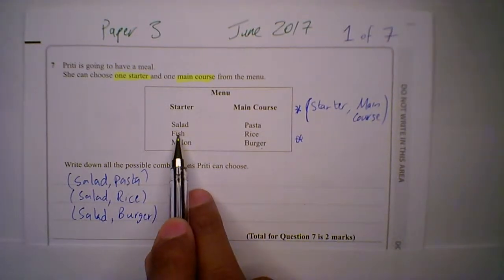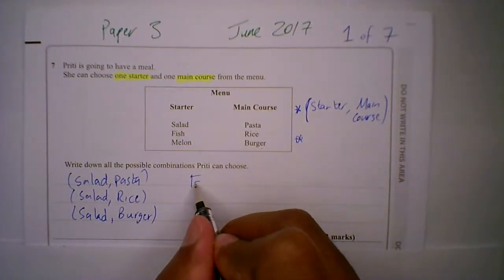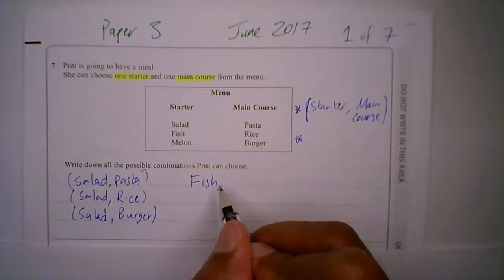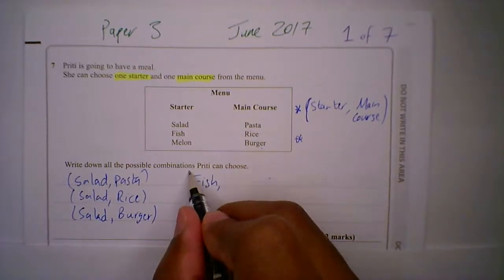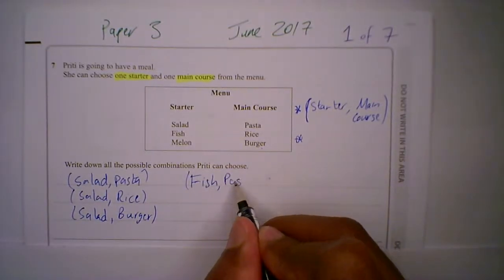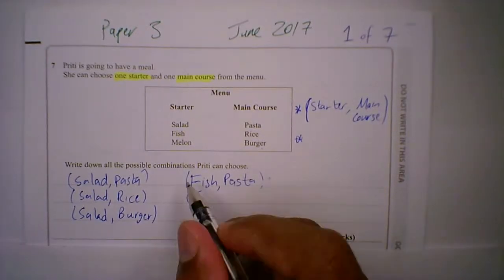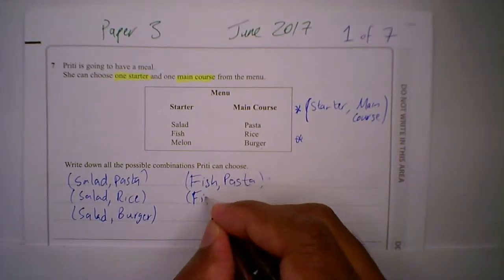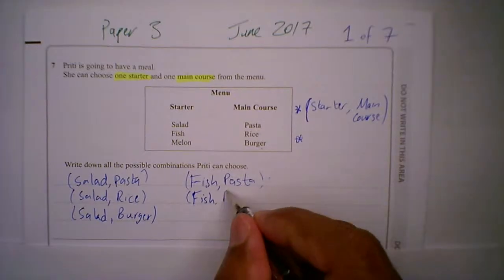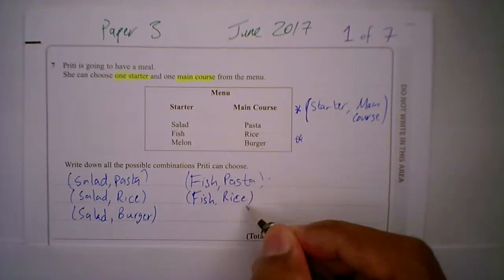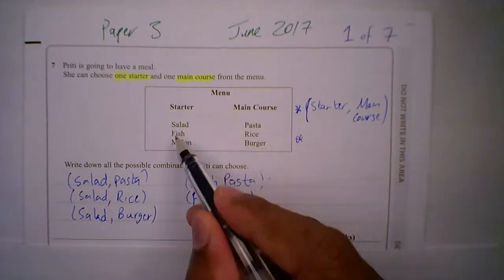Now I'm going to go to the next one, which is fish. And now I can choose pasta. I can go with fish and rice, which is the next one. And then I've got fish and burger.